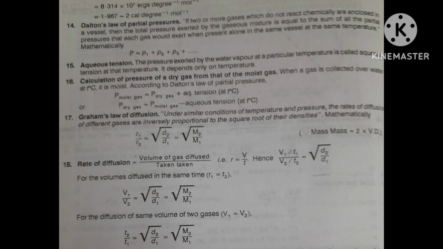The pressure exerted by the water vapors at a particular temperature is called aqueous tension at that temperature. It depends only on temperature.